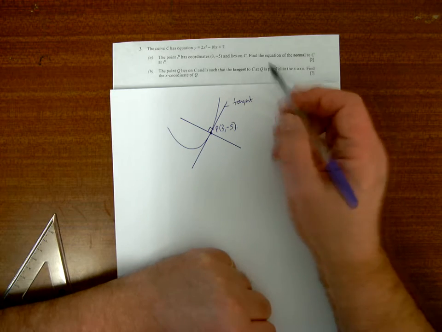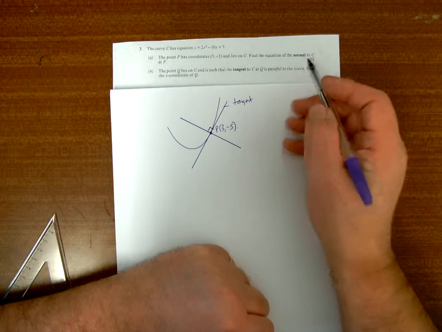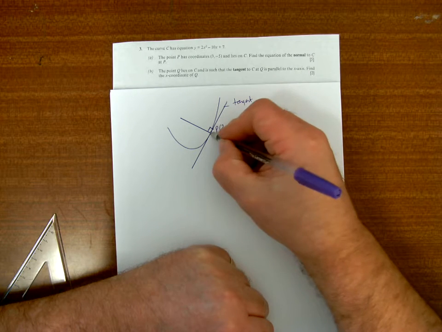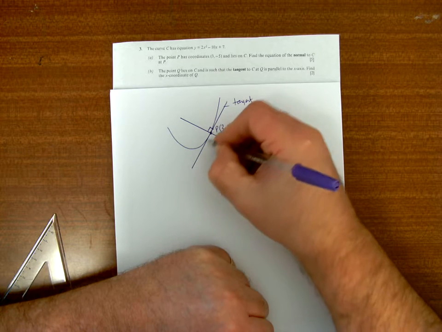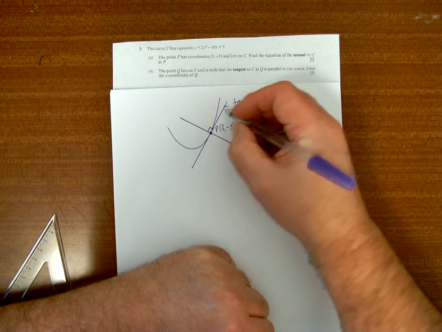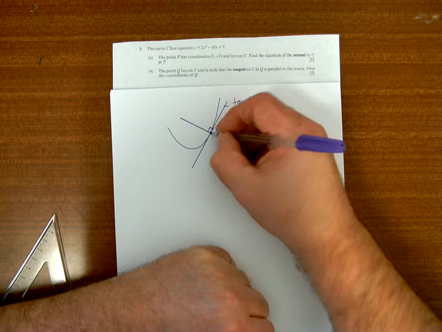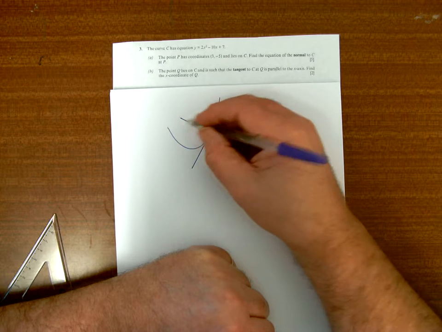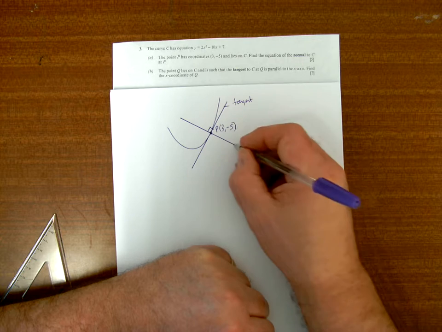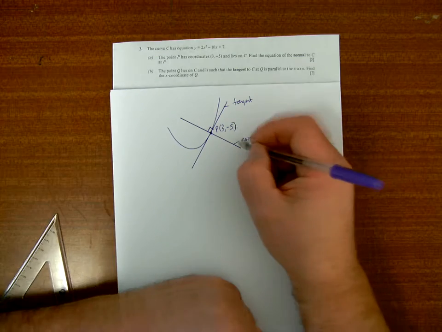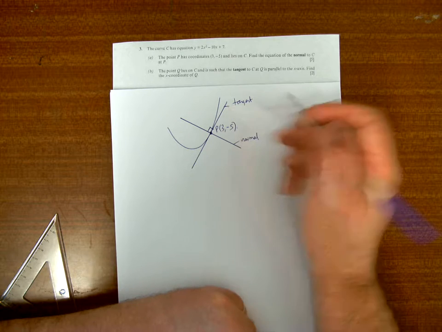For this question we want to find the equation of the normal, so we need to understand what a normal is. Well, at the curve, if I draw the tangent to the curve, then at the point at which the tangent touches the curve, if I draw a line through it perpendicular to the tangent, that is what we call a normal. So the normal is perpendicular to the tangent.